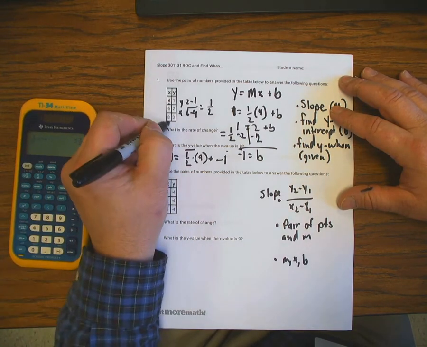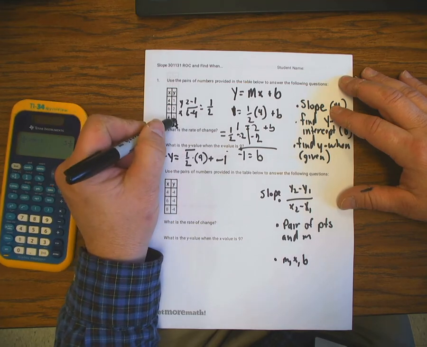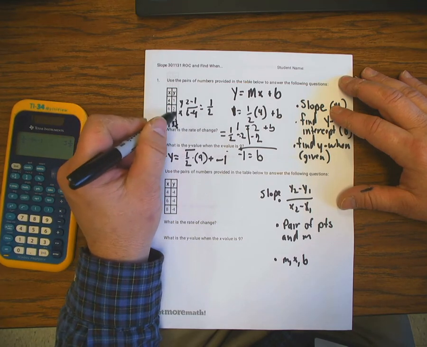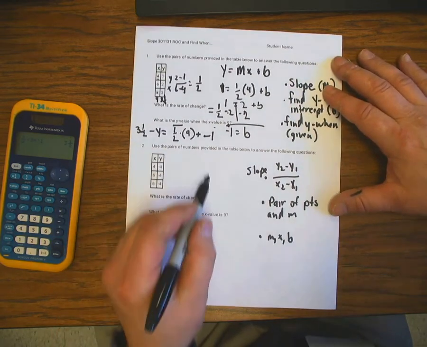So does that make sense? Because look here, 8 is 3, 9 is 3.5. So that looks like a little bit of change. Okay, let's try a second one.